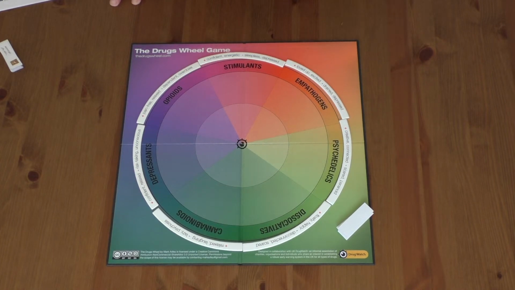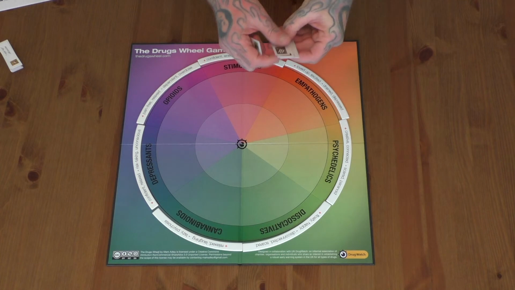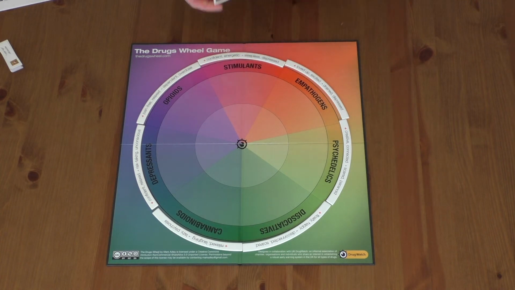So for example, you could break it into legal or illegal, or prescribed or non-prescribed. You can use whatever you like for the different rings. So in this game, we're going to look at the outer ring being illegal drugs and the inner ring being legal drugs. So Team A would take a drug here. So let's say they take cocaine. They would put that in the illegal stimulant group, and they would get 2 points for that.